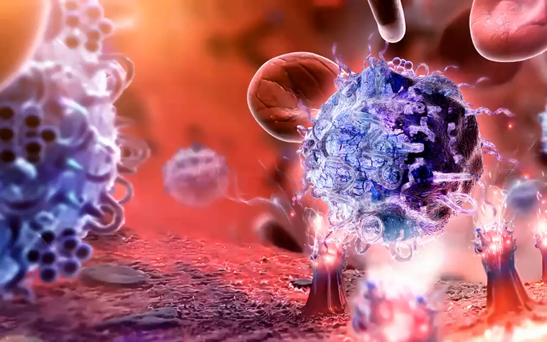So once again, let's review which kind of cells present to which kind of cells. Follicular dendritic cells present antigen to B cells, dendritic cells present to T cells, and macrophages are concerned with the initiation and effector stage of cell-mediated immunity. And also know that B cells can present to T cells.